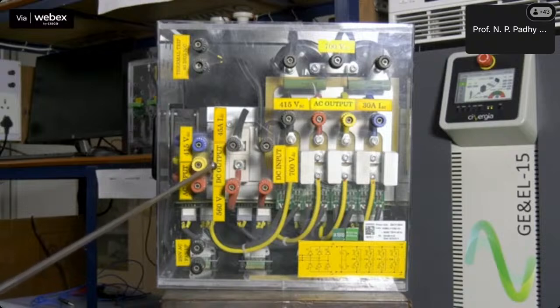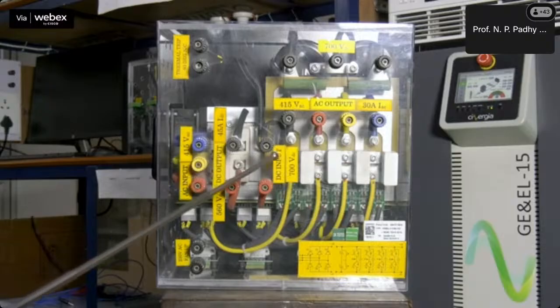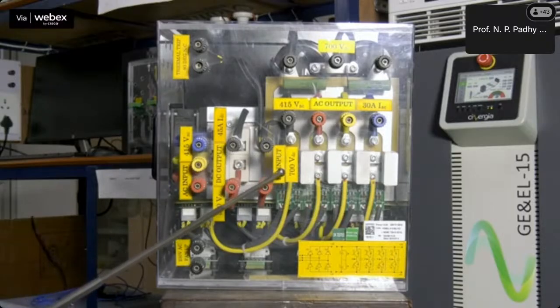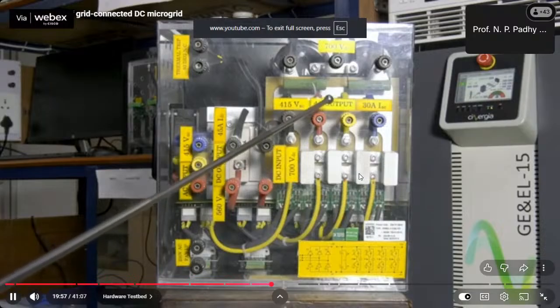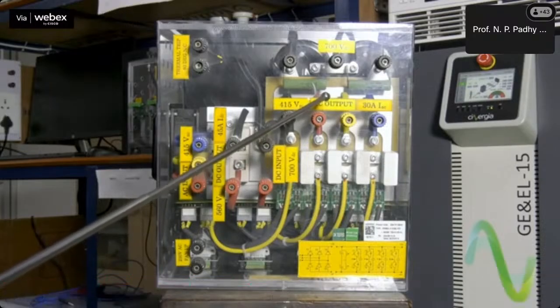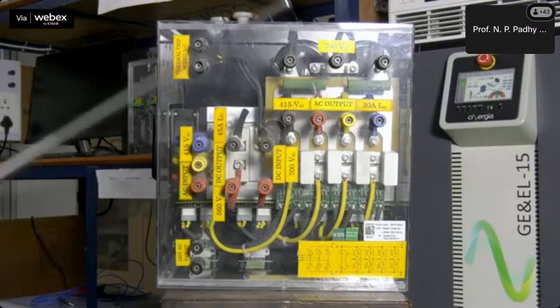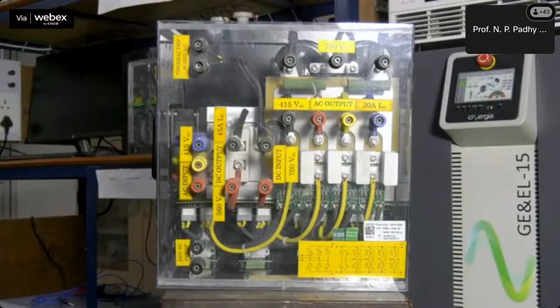The inverter bridge has DC input voltage rating of 700 volt and AC output voltage rating of 415 volt RMS along with 30 ampere output current.